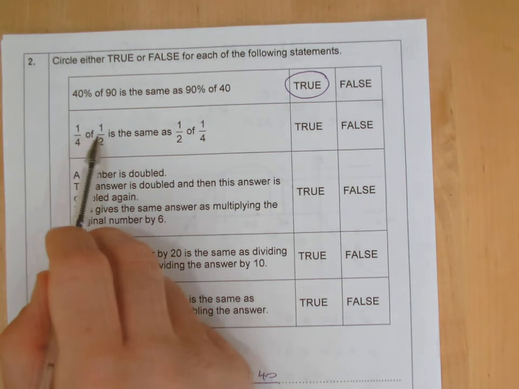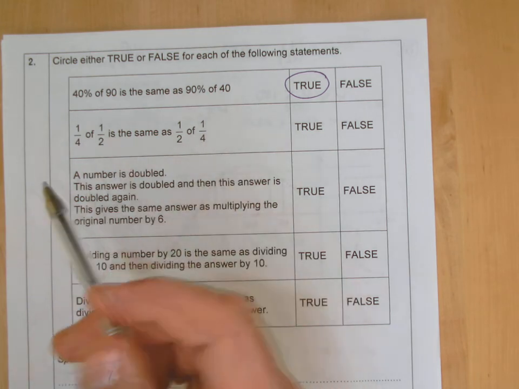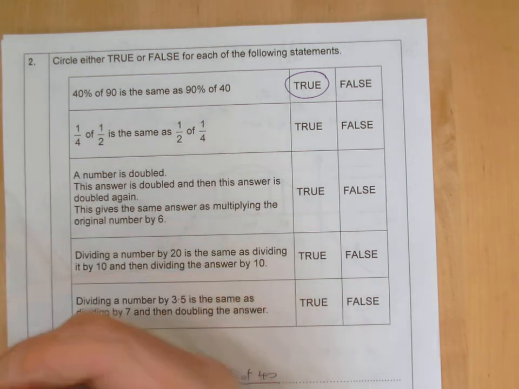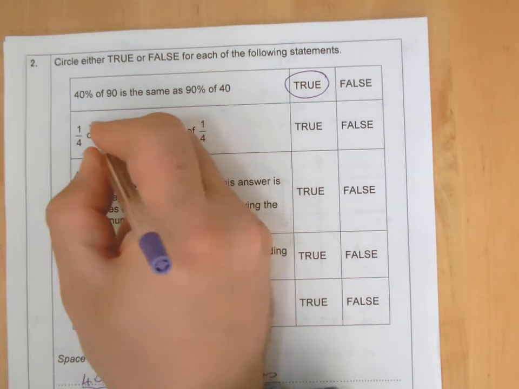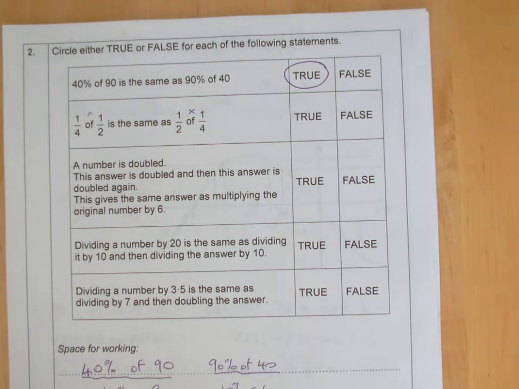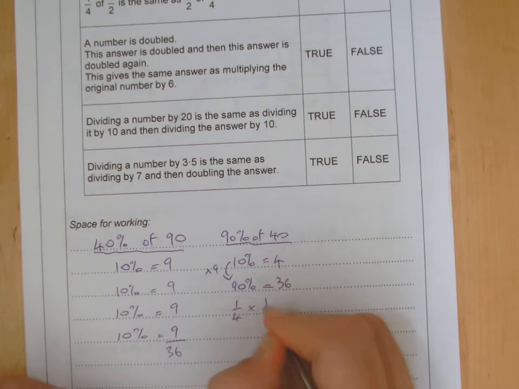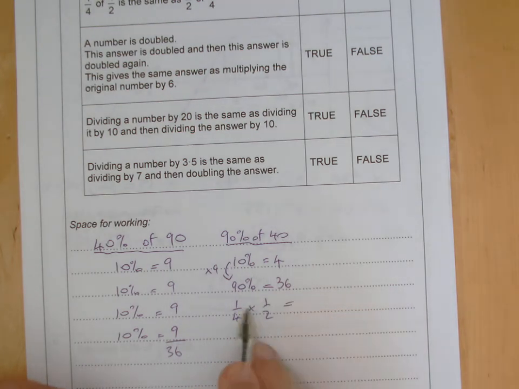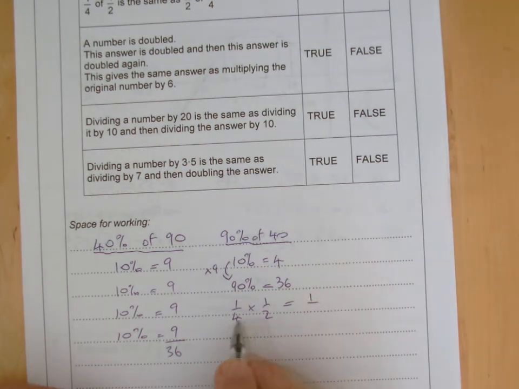Second one, 1/4 of 1/2 is the same as 1/2 of 1/4. Now there's different ways you could do this. You could try some numbers, right? The other way is just to remember in maths "of" means times. So really we're timesing these fractions. So 1/4 times 1/2. Well, when you times fractions, you just multiply the tops. 1 times 1 is 1. Multiply the bottoms. 4 times 2 is 8. So that's what that comes out to be.